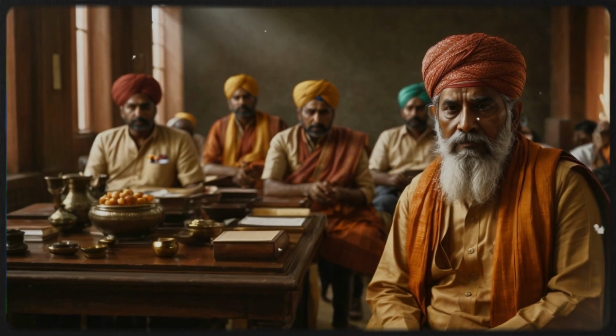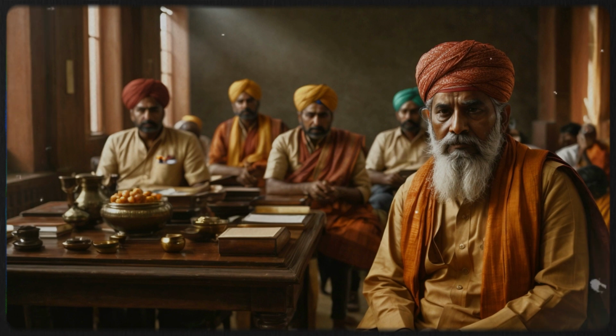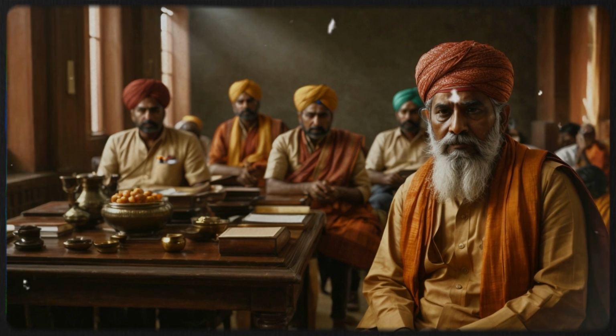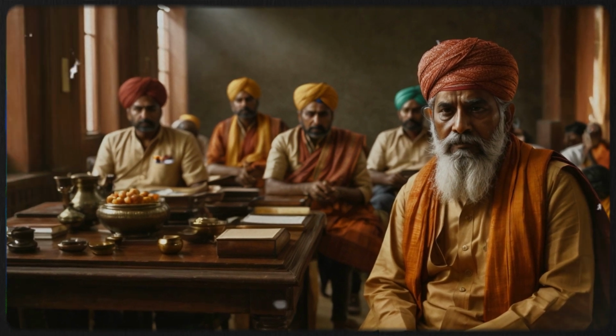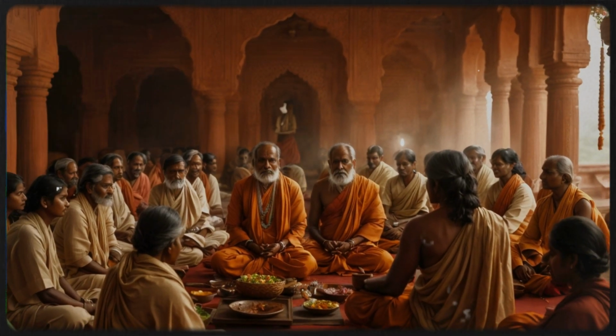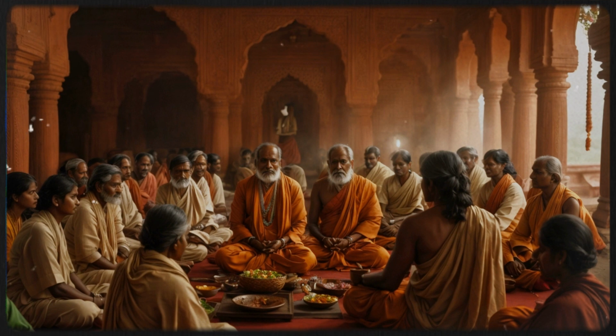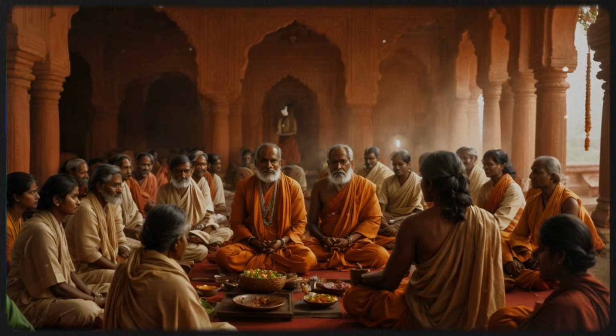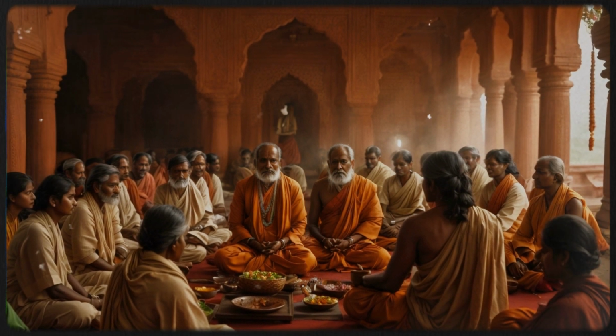Diverse philosophical traditions. The conflicts and debates of this era gave rise to diverse philosophical traditions, each offering its unique perspective. These include Vedanta, Samkhya, Yoga, Nyaya, and more. The conflicts and discussions that led to these traditions continue to shape India's philosophical landscape.